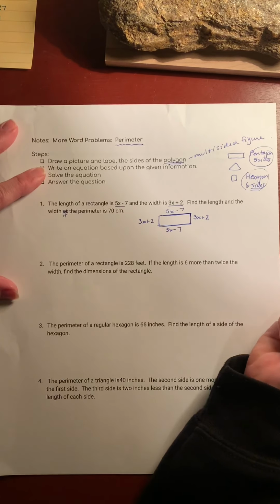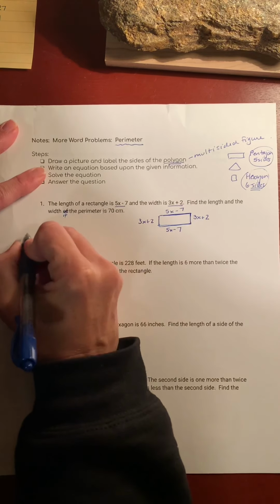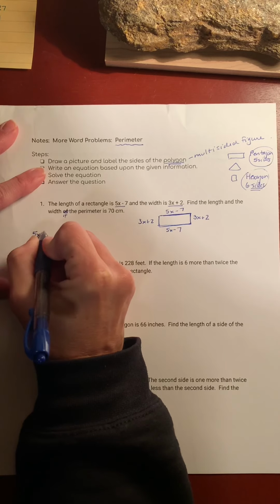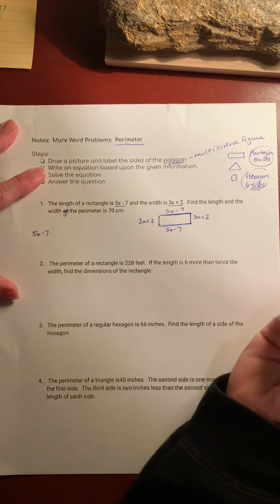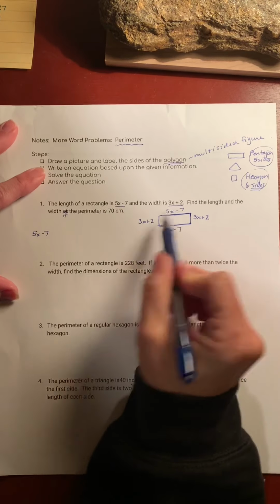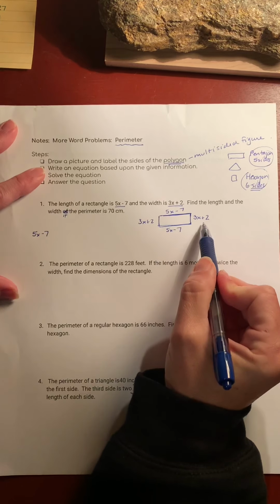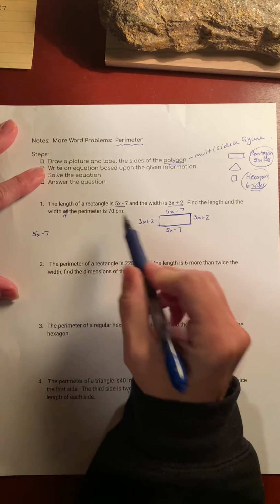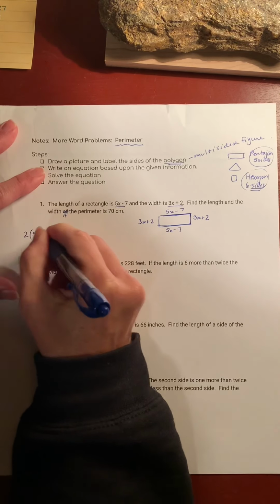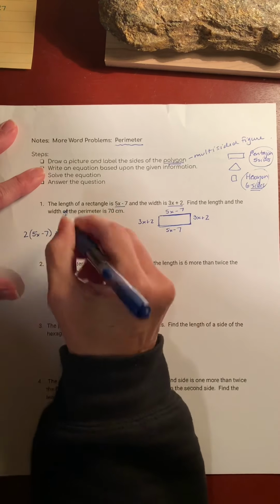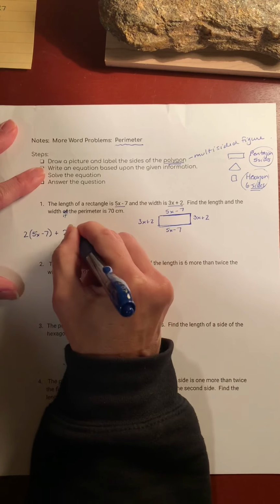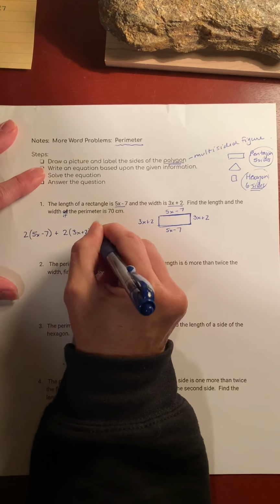So the equation for the perimeter is going to be 5x minus 7. You can think of this 2 ways. We can do 5x minus 7 plus 5x minus 7 plus 3x plus 2 plus 3x plus 2 equals 70. Or we can say 2 times (5x minus 7) plus 2 times (3x plus 2) equals 70.